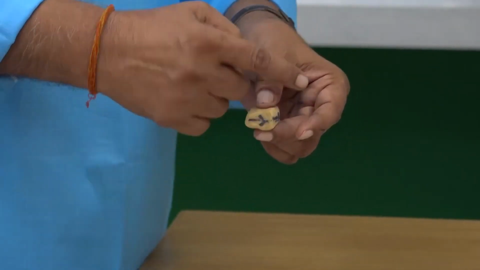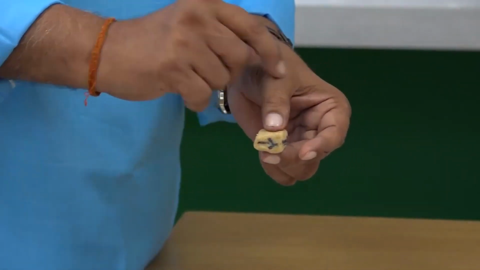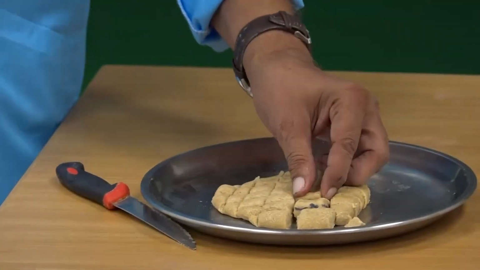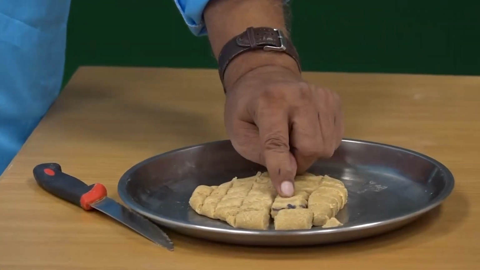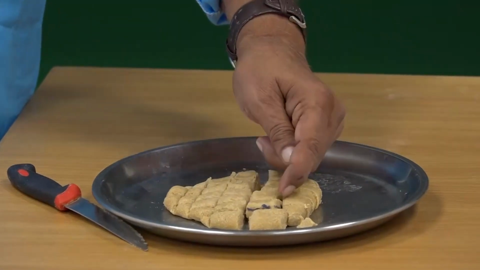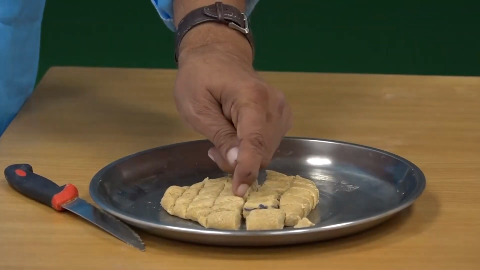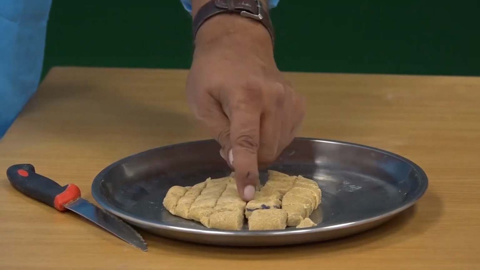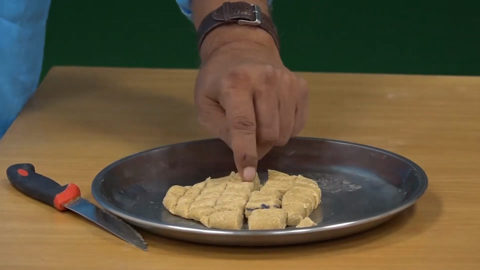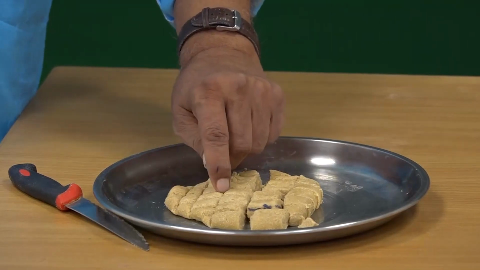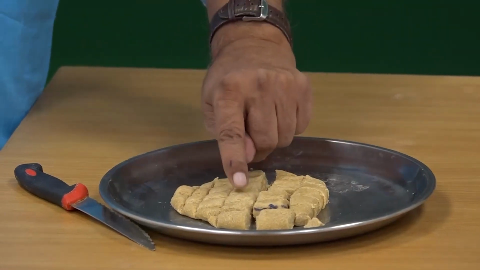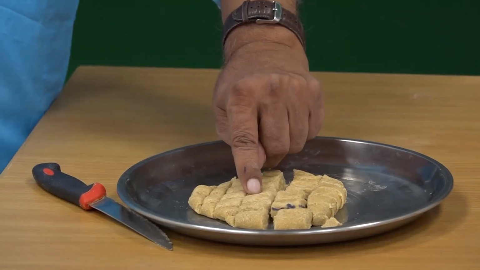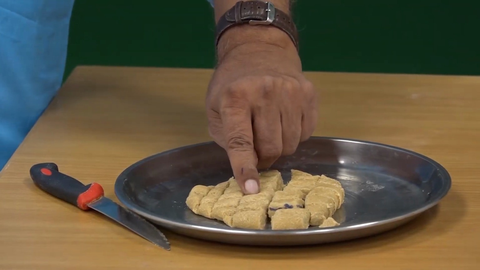There is a current, very much current, but when I look at the whole thing, whole material, not just one chunk, then I find there is no current here, no current here, no current here. And similar is for all the cubes. But you talk of any one, there is an anticlockwise current around this periphery.